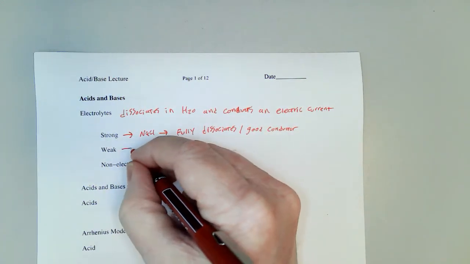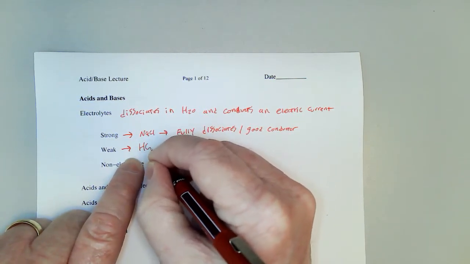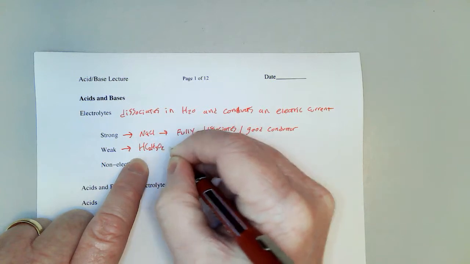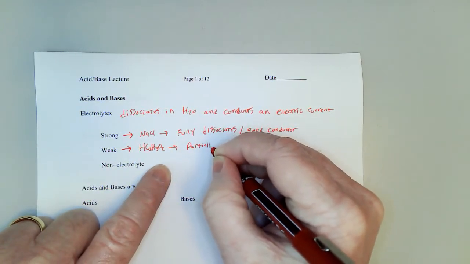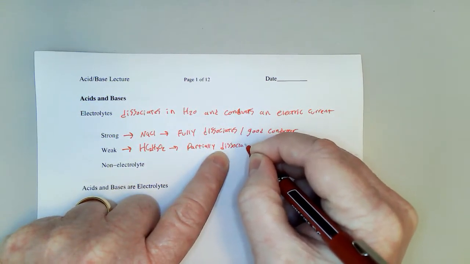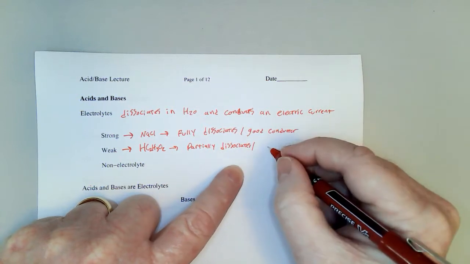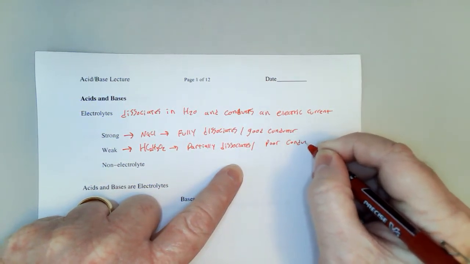Now, a weak electrolyte, a good example would be something like acetic acid, which partially dissociates and is a poor conductor, but it does conduct.